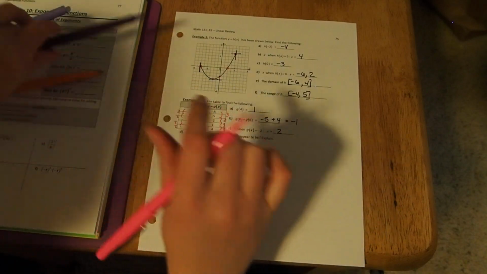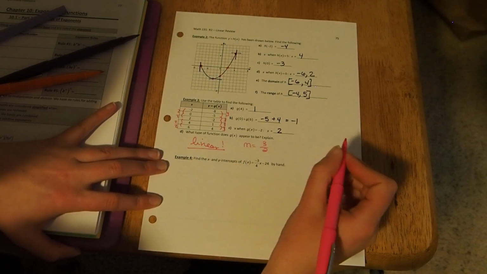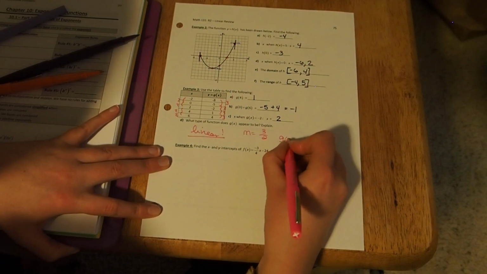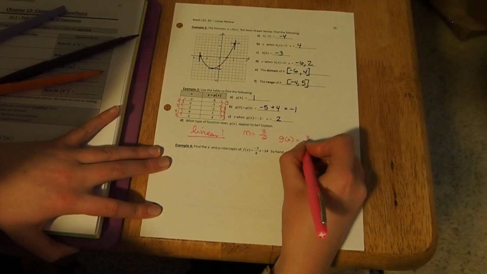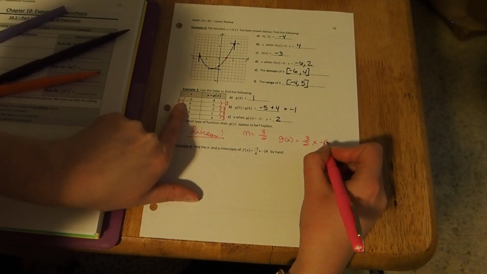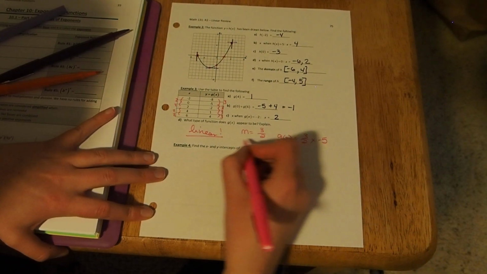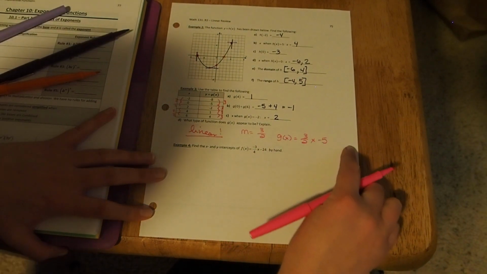Explain. Well, you found its slope. So the slope is 3/2. You could even write the equation. So g of x equals 3/2 x plus the y-intercept is negative 5, because the x-coordinate 0 matches with negative 5. But finding the slope is the reason that it's linear. But you can go further and write the equation.